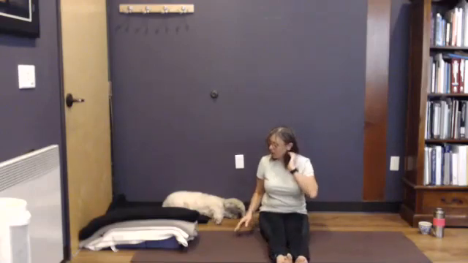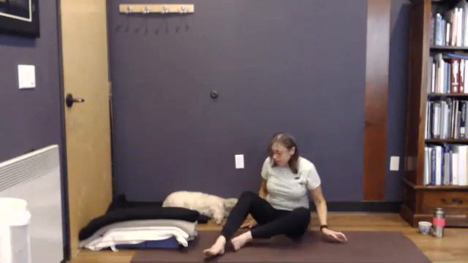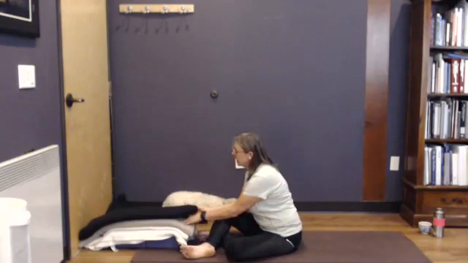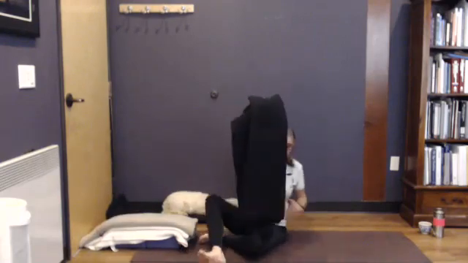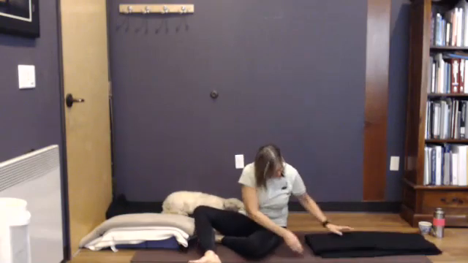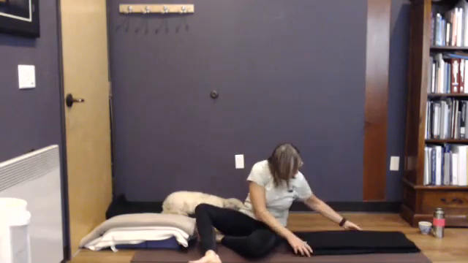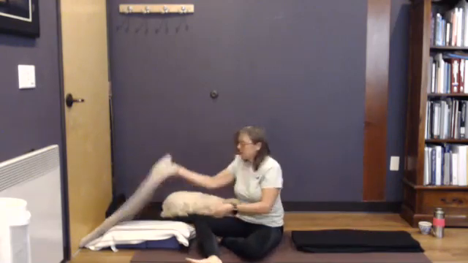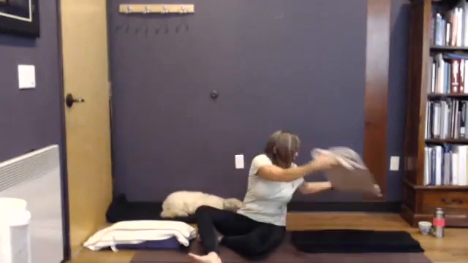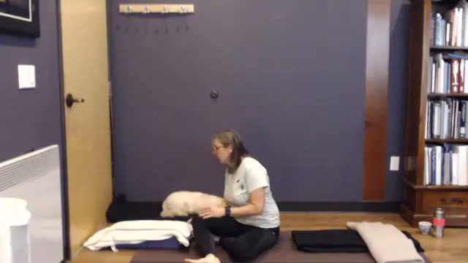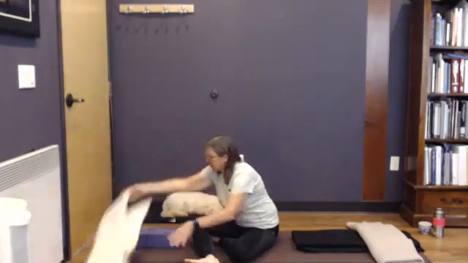Okay, can we take then your, let's take one of your blankets and it's folded lengthwise behind you. I like to have the rolled end toward me. A second blanket that's going to go across to go underneath the head. And then I'm going to have my blocks.